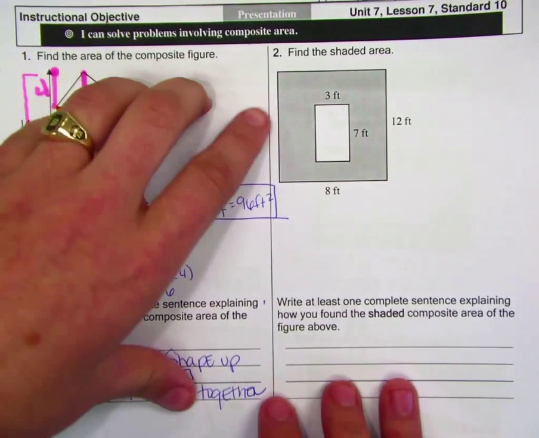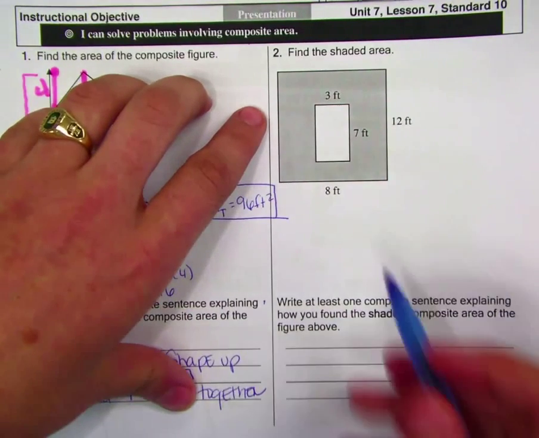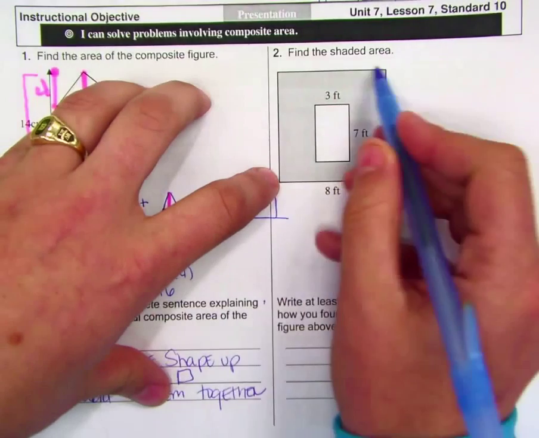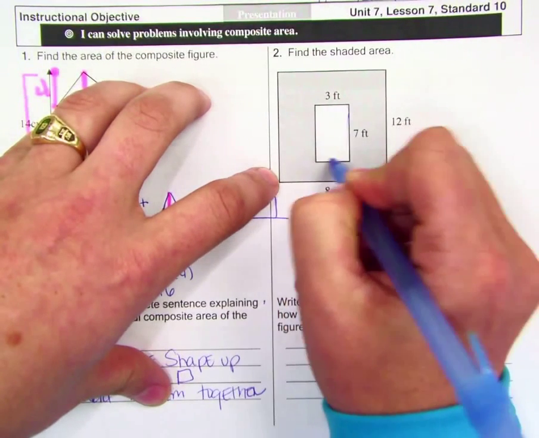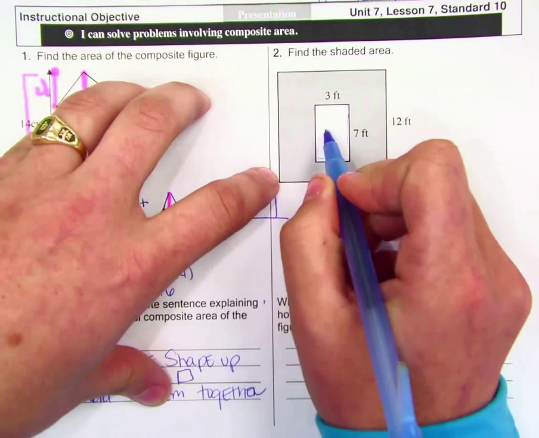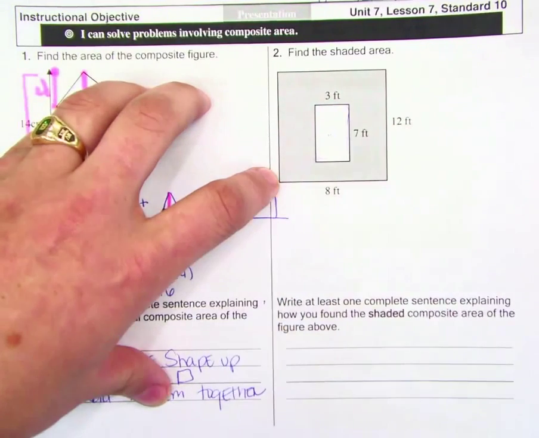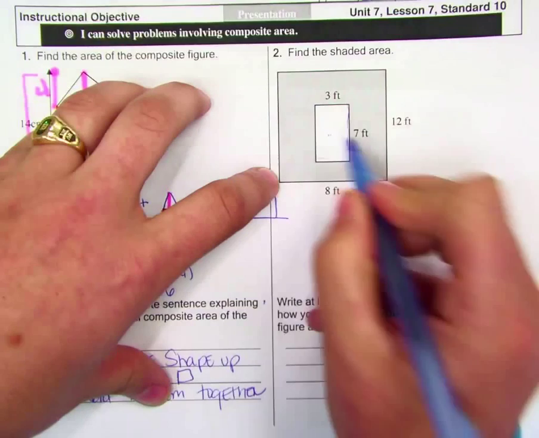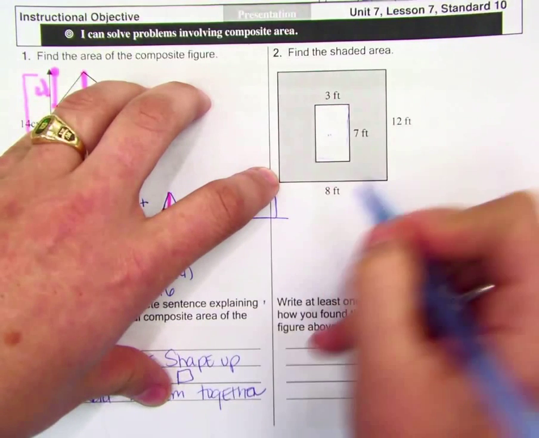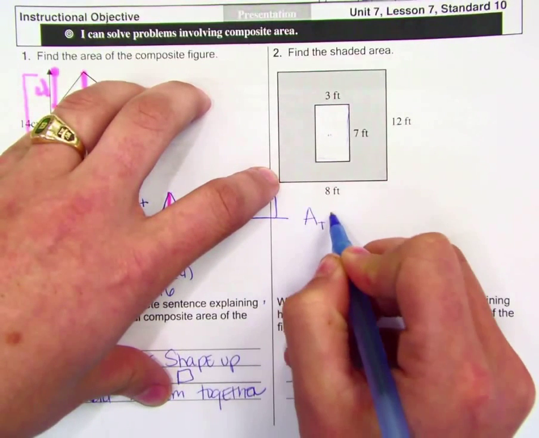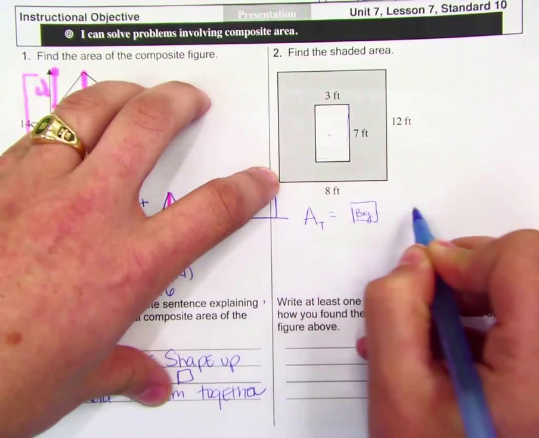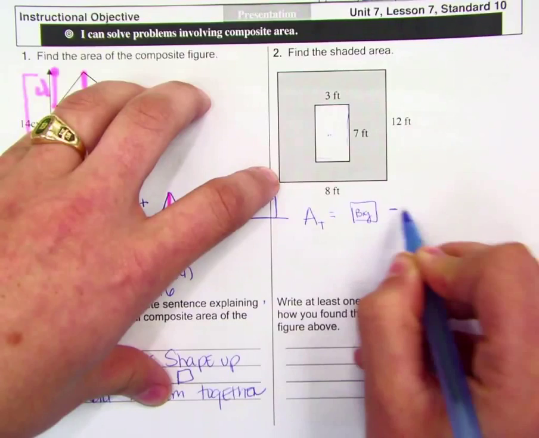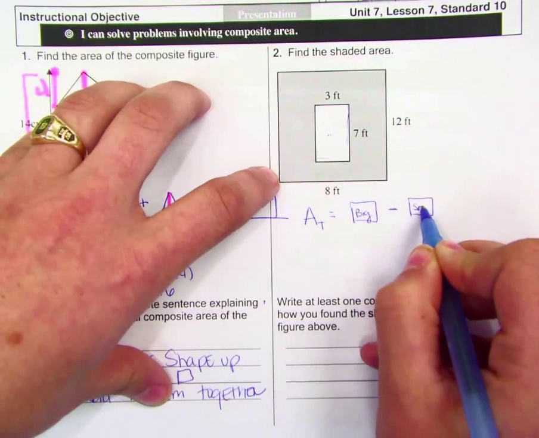For technique 2, what we're going to do is find the area of this big thing, and then imagine that we were cutting this out, and we cut out this rectangle and it was no longer there. So we're going to subtract the area of this rectangle here. So the area of the total shape will be the big rectangle minus the small rectangle.